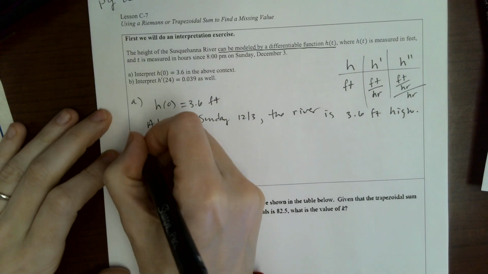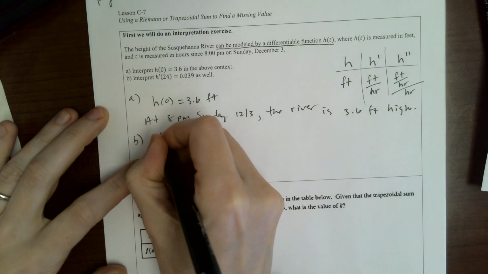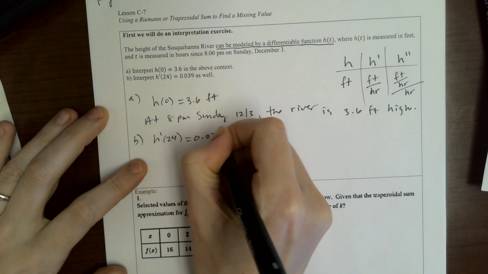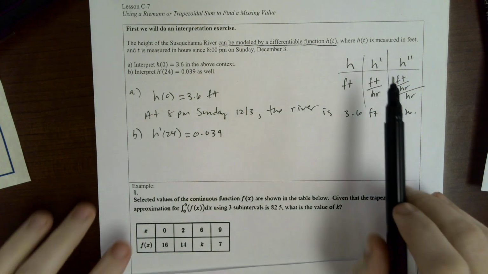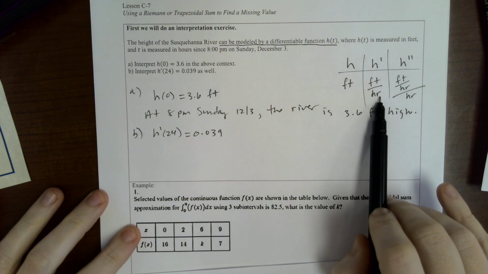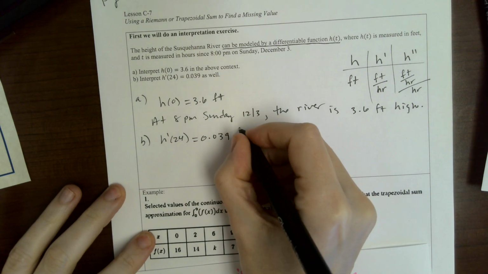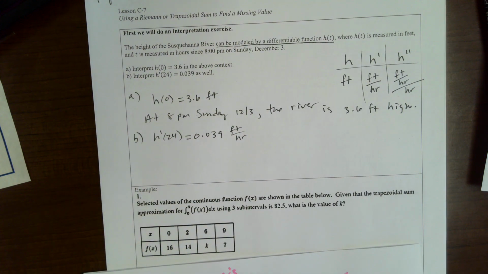Okay, now for B. So now we are interpreting h prime of 24, and that equals 0.039. Let's just rewrite it with units first. So h prime is this here. So the units are going to be feet per hour.